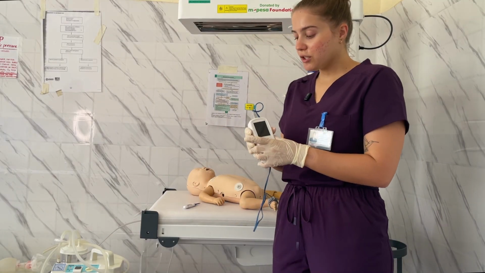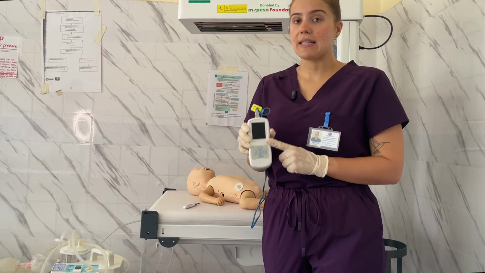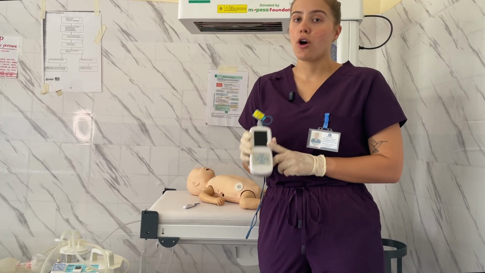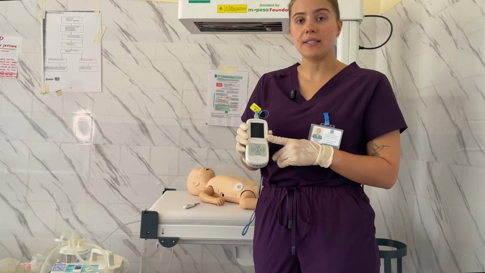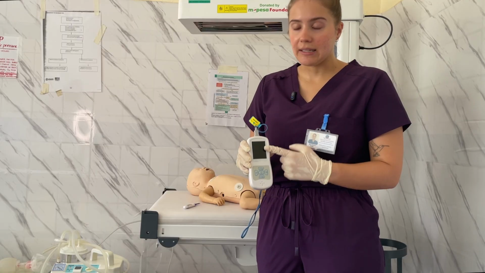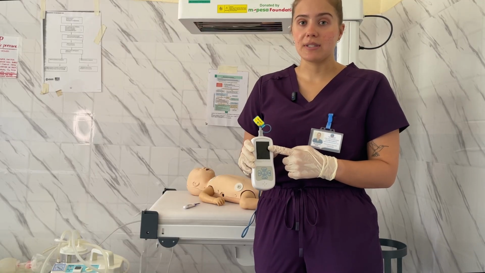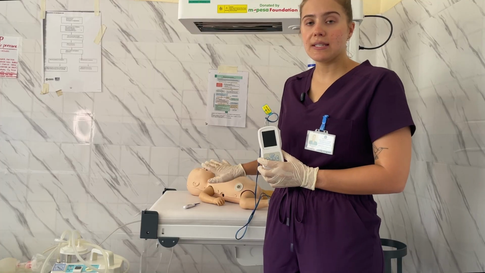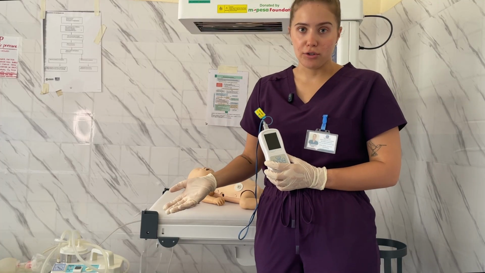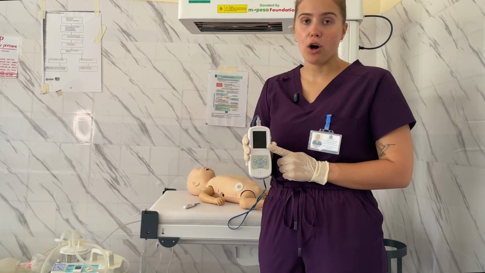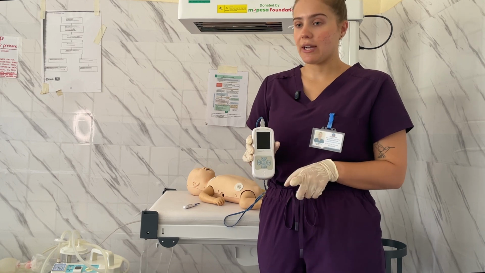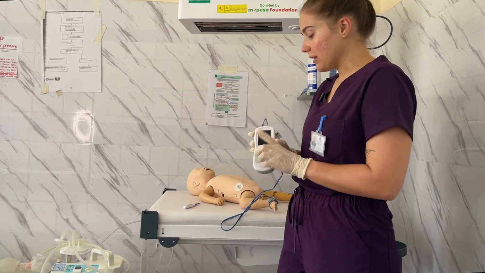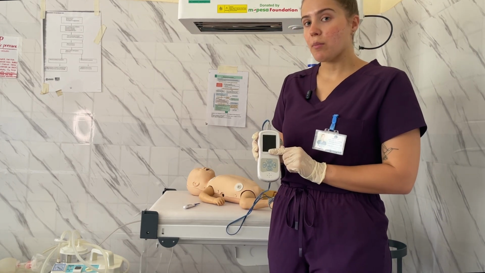Whenever you're using the monitor, you always want to double check that it's accurate, because the monitors are not always right. So for example, if the monitor is saying the SpO2 is 95%, but the baby has blue lips, has cyanosis, then you need to notify the nurse on duty. So the monitors are not always right, and you should always double check them. So I've gotten the pulse rate and the SpO2 from the monitor.